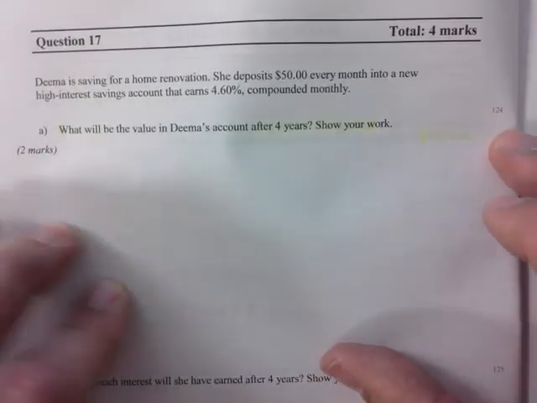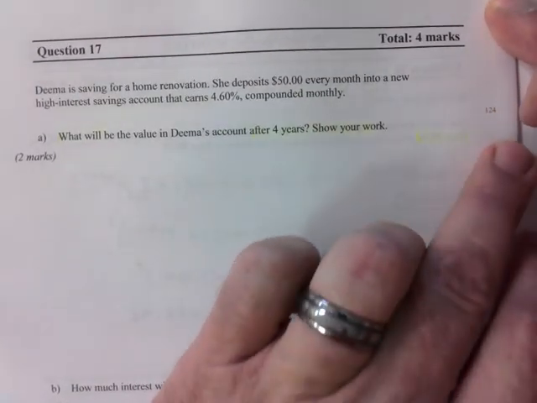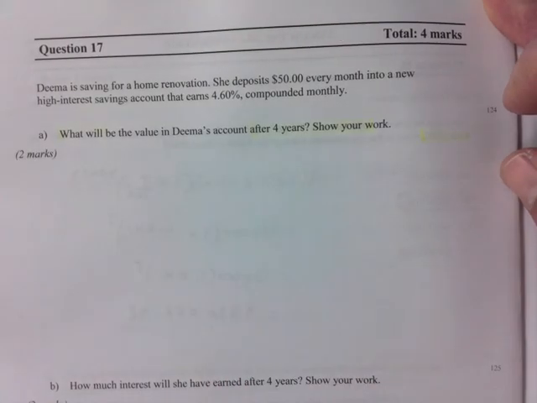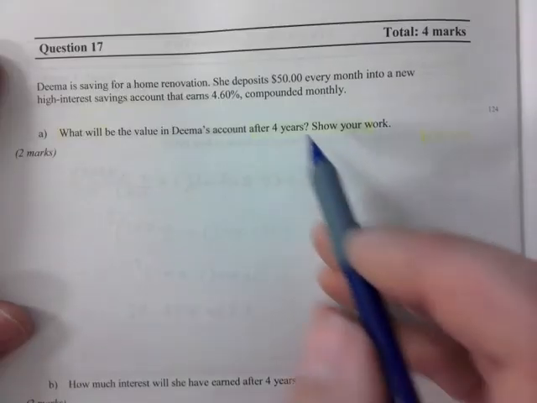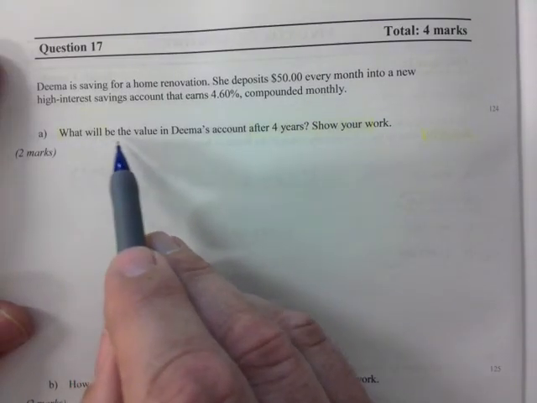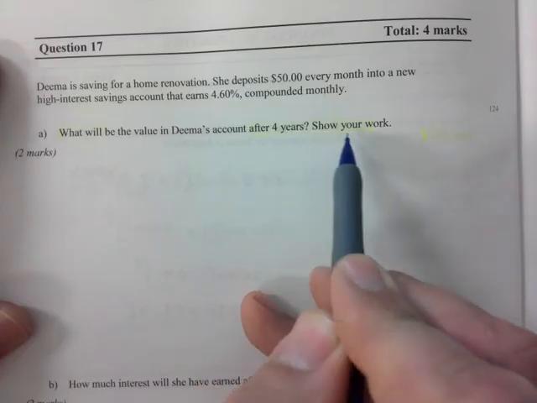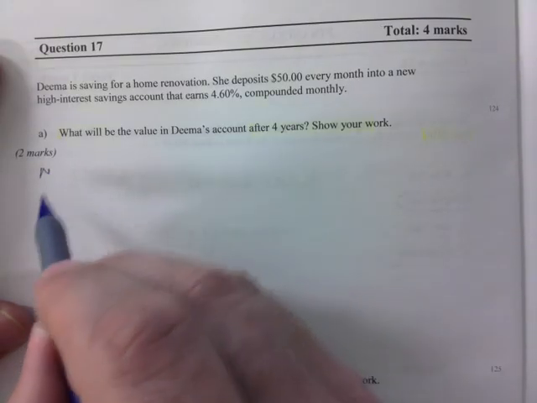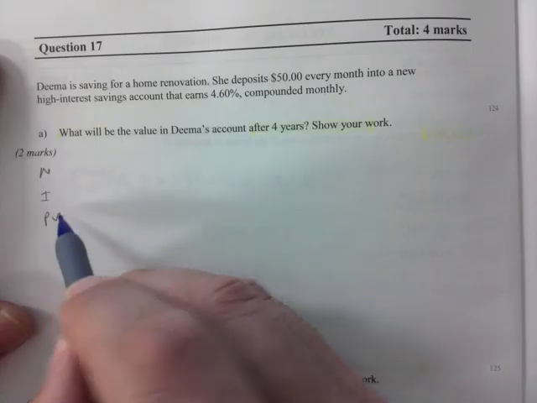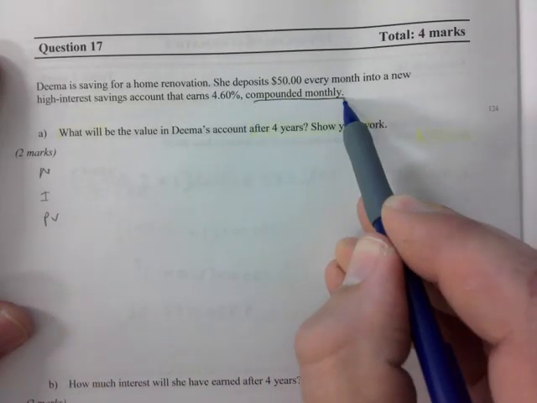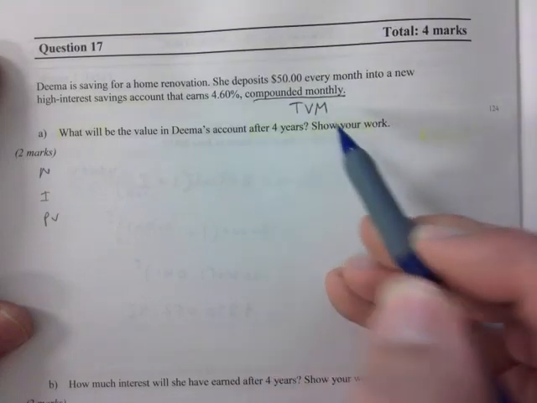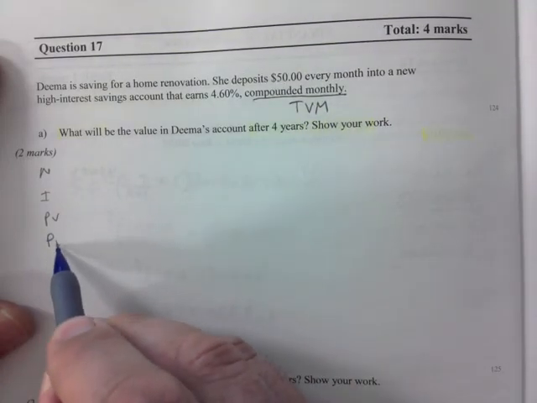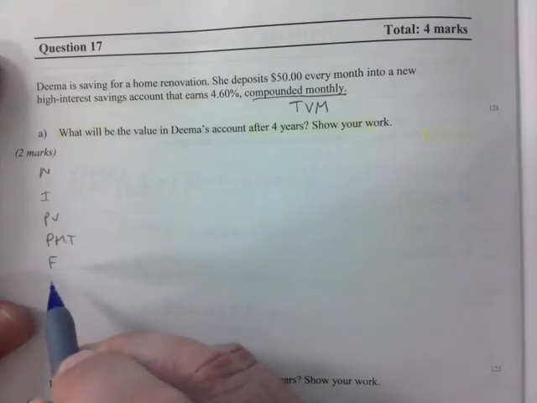Okay, Dina is saving for a home renovation. She deposits $50 every month at a high interest savings rate of 4.60% compounded monthly. What will be the value of her account after 4 years? If it says compounded, folks, it is TVM solver. TVM solver is the one for you there. If it's simple interest, then it's a different story.